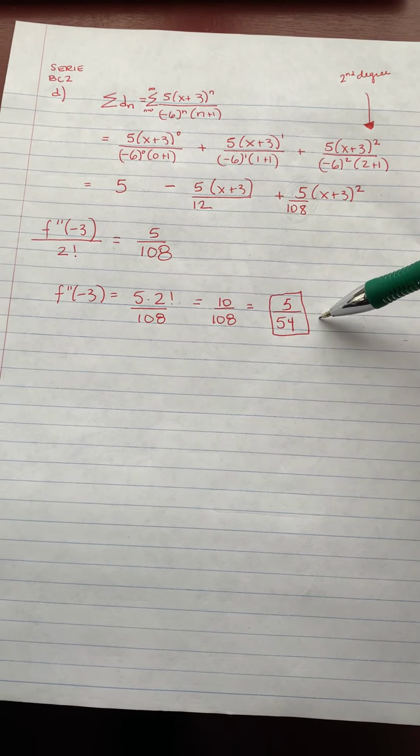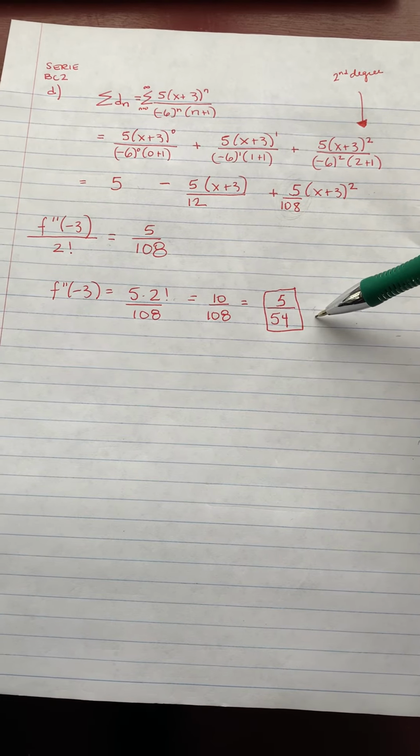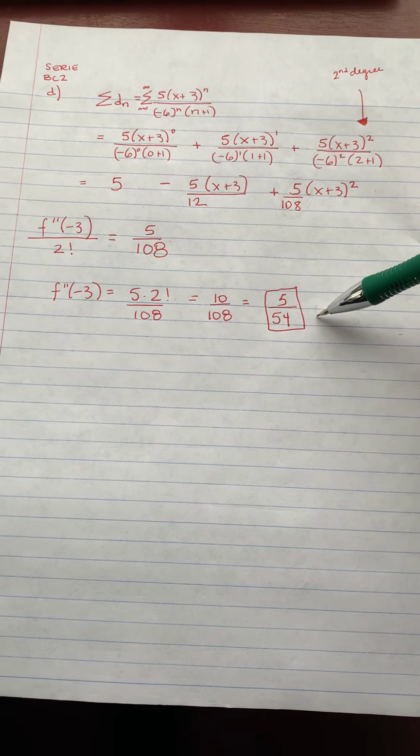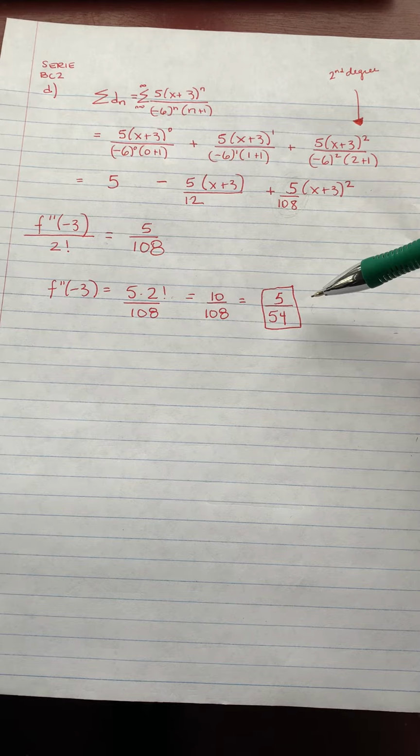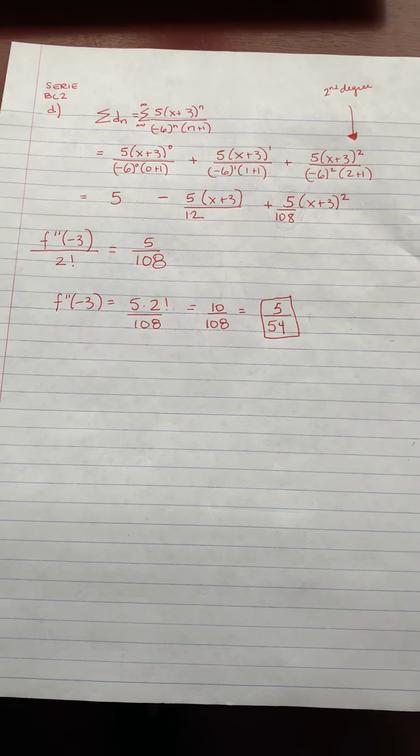Hopefully that makes sense. We did this a bunch in class, so maybe check your notes a little bit. But if that doesn't make sense, it's a super easy concept to pick up on, so you want to make sure you get it. Feel free to let me know if you don't.